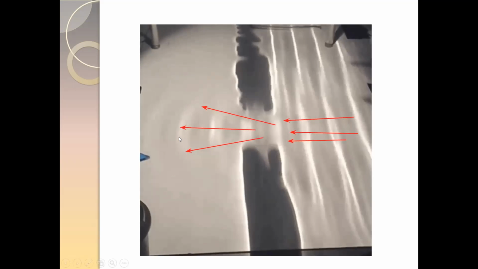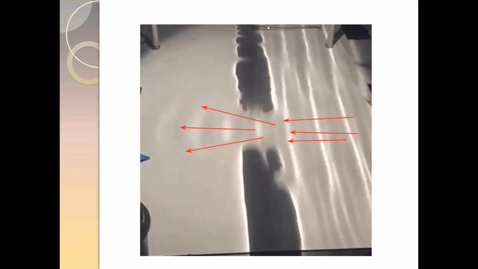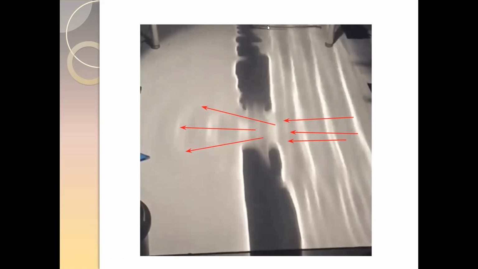As you can see in this image, this is what we'll see on the screen. As the wave is passing through the gap, a small amount of wave is able to pass through. When a small amount of wave spreads out, we call that a small diffraction, because a small quantity of wave is able to pass through.